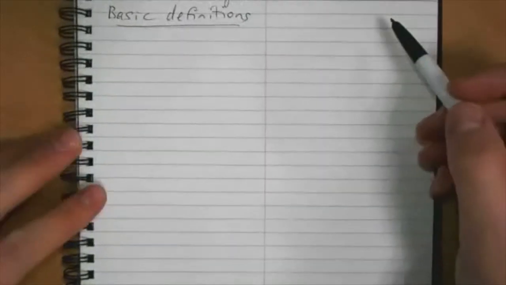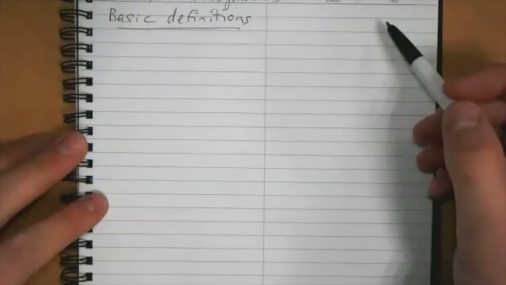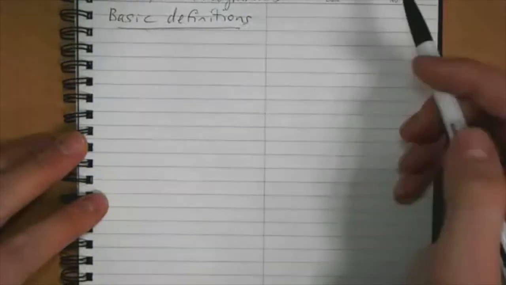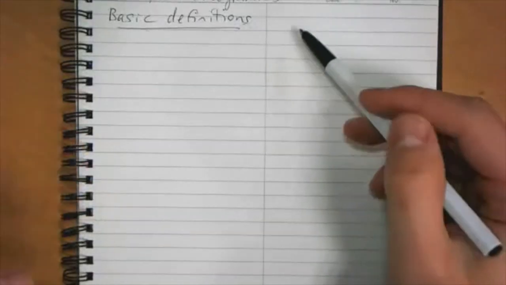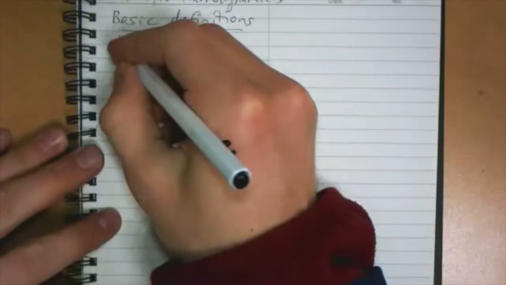We're going to look at thermodynamics, which is basically the study of energy transfer in terms of hot and cold and temperature and things of that nature. A few basic definitions of terms that we need to get out of the way. First, the word heat.